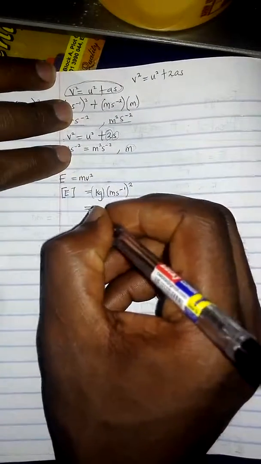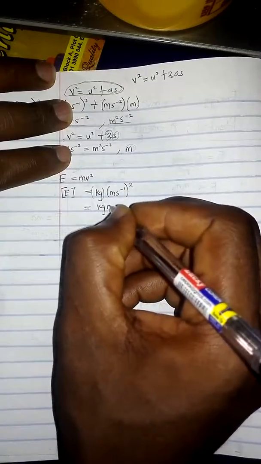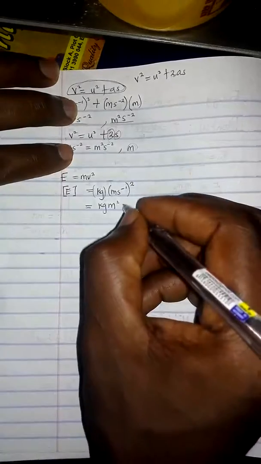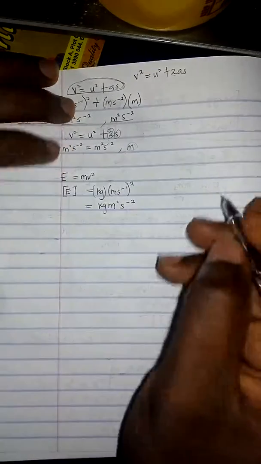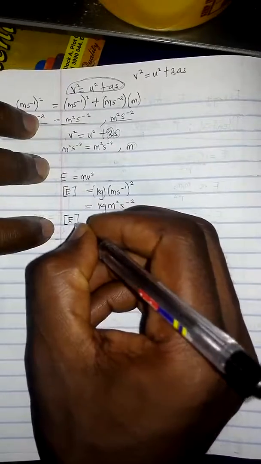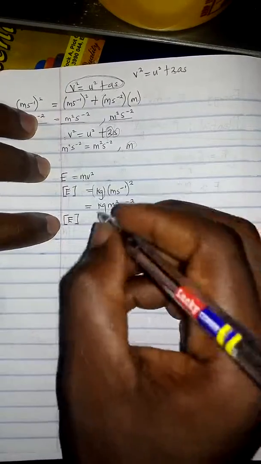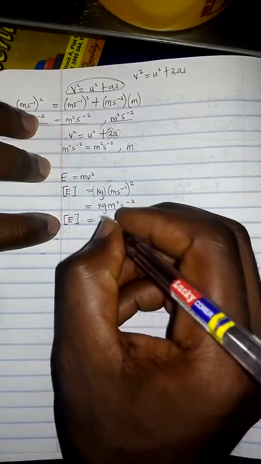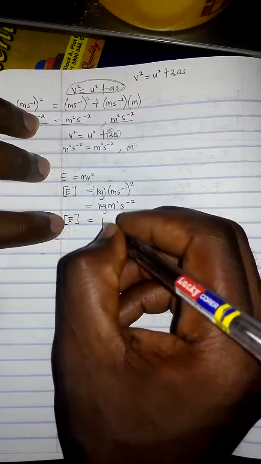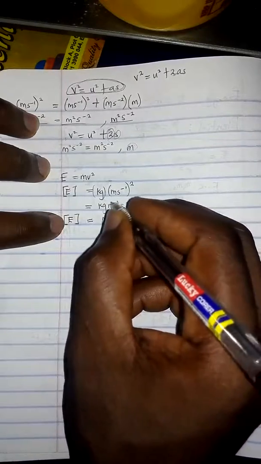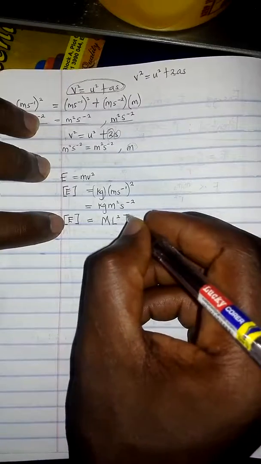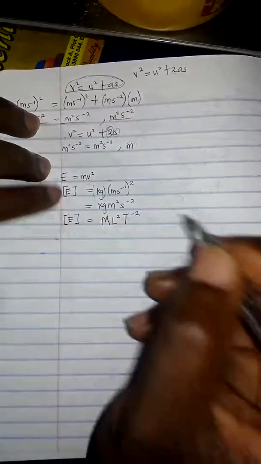So from here, this is going to be equal to kilogram meter square. When I open this bracket, this is going to be meter square, and I'm going to have second square. So that means now, this is in terms of the fundamental units. In terms of the fundamental quantities, the dimension of energy will be kilogram representing M, meter representing length squared, second representing time to power minus 2.